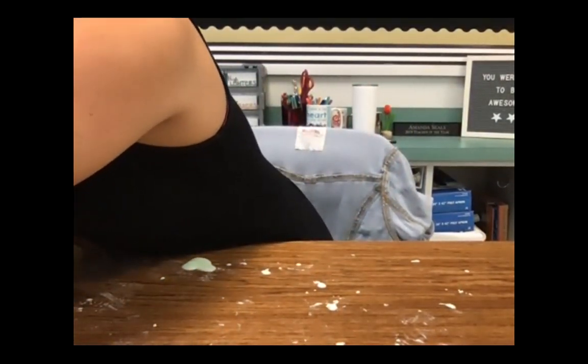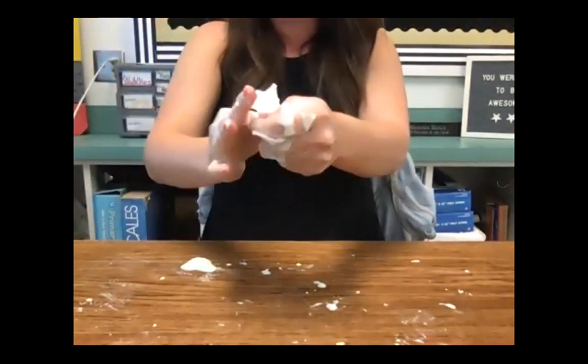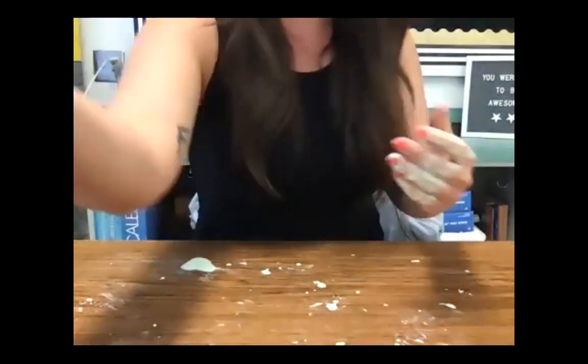So we did 5 different tests to our Oobleck, and we saw some where the Oobleck acted more like a solid, and we saw some where the Oobleck acted more like a liquid. All right, so I want to know what you think. Do you think that the Oobleck is a solid or a liquid? Go ahead and share with somebody near you what you think and why, and then I'll tell you the answer.